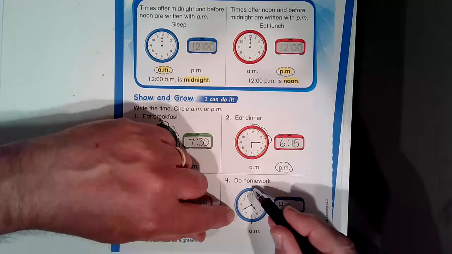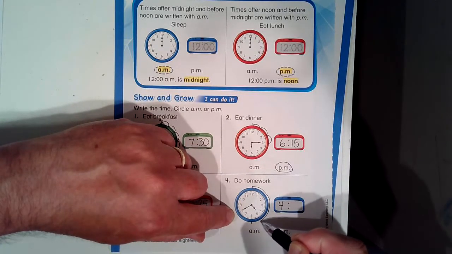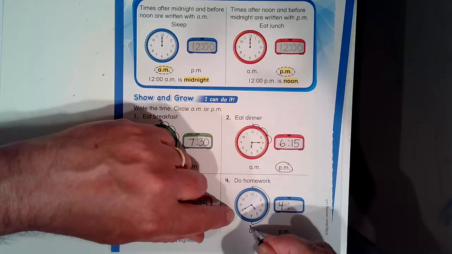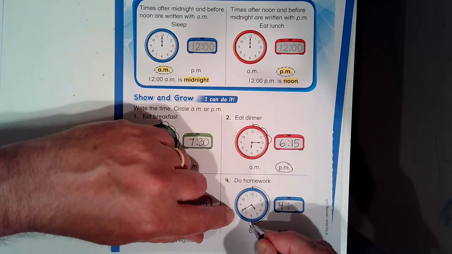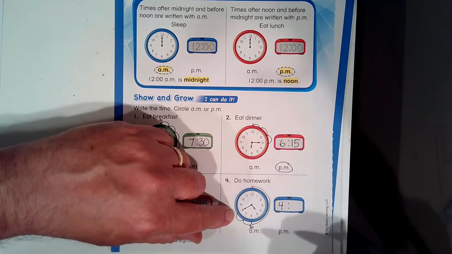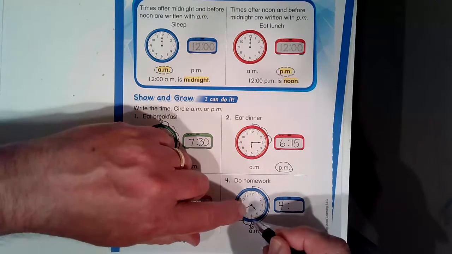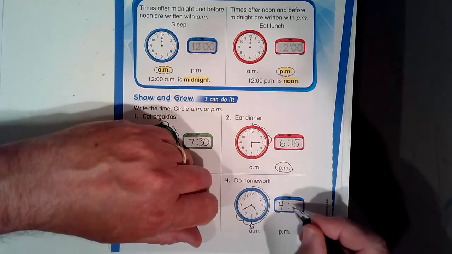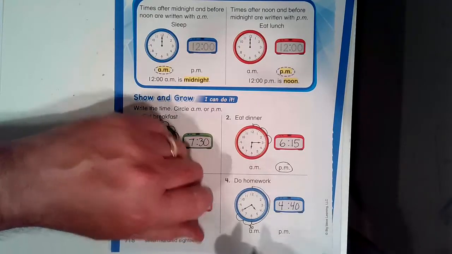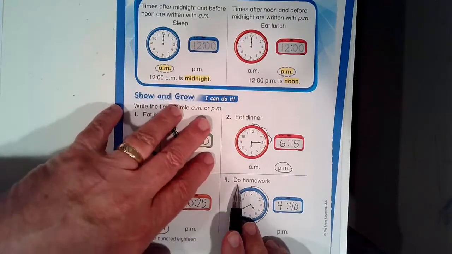Or you could say that halfway around is 30, and then I have to do 10 more, right? 5 and then 5 more. So 4:40.